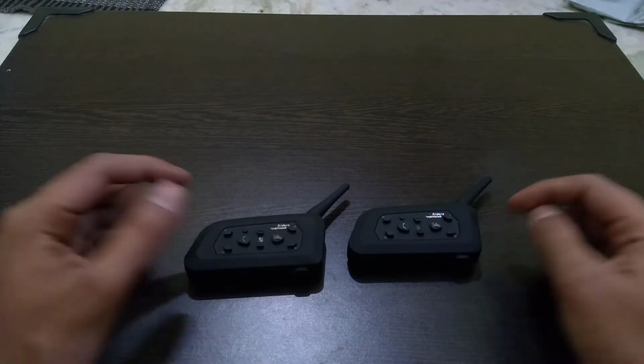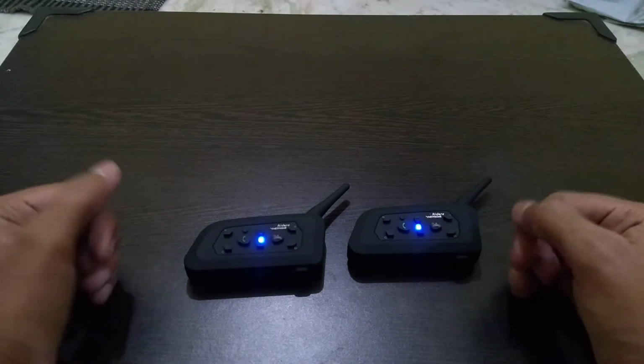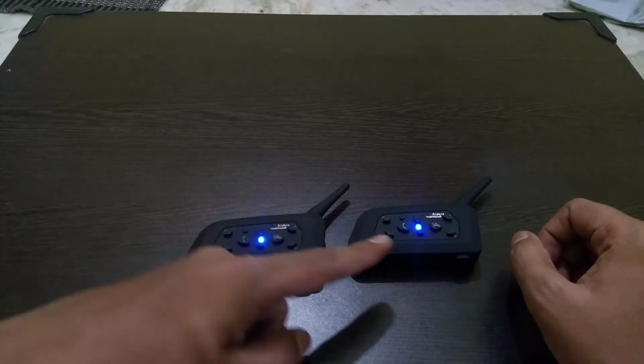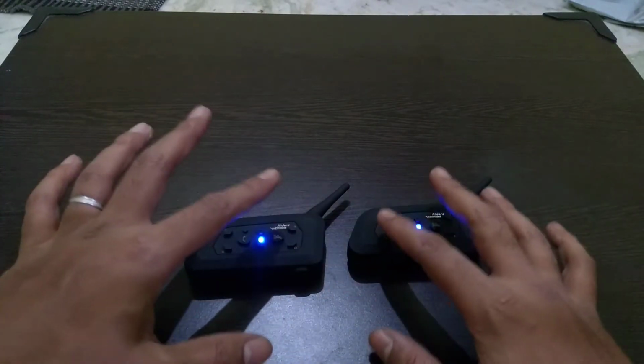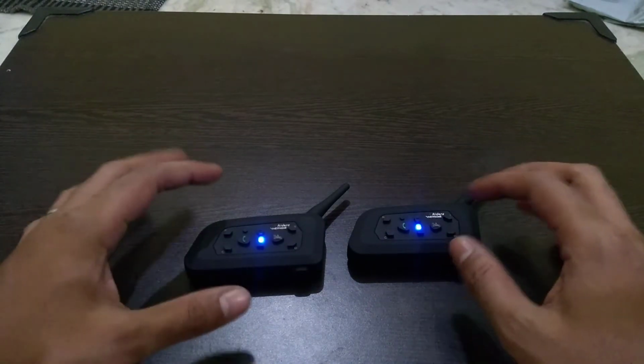Then you can see long flashes of blue light, and they are in sync. So that means rider A of this device is connected to rider A of this device, and the record of the pairing is saved.